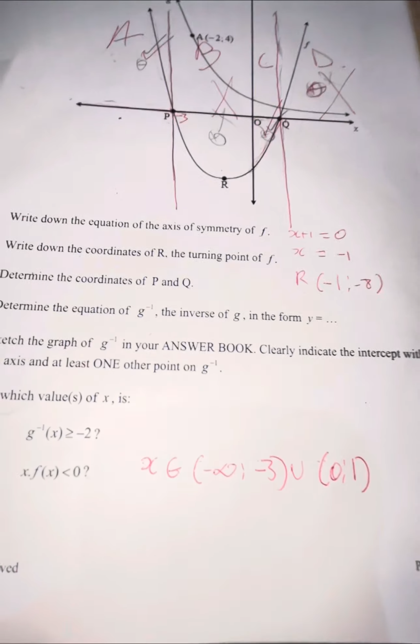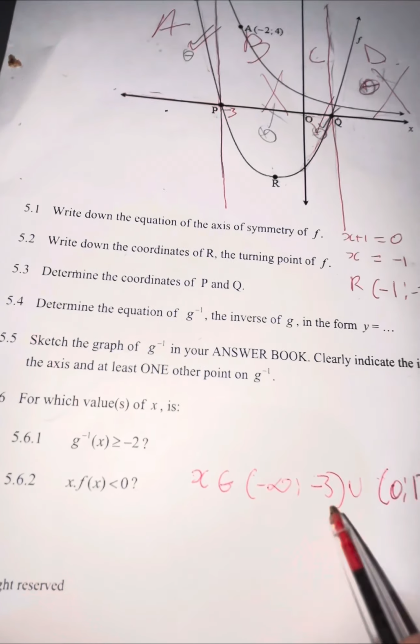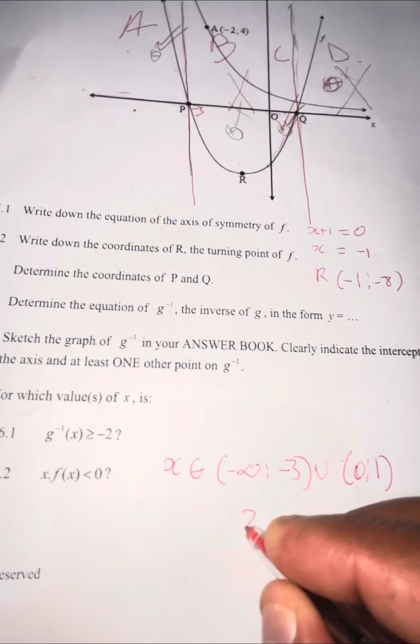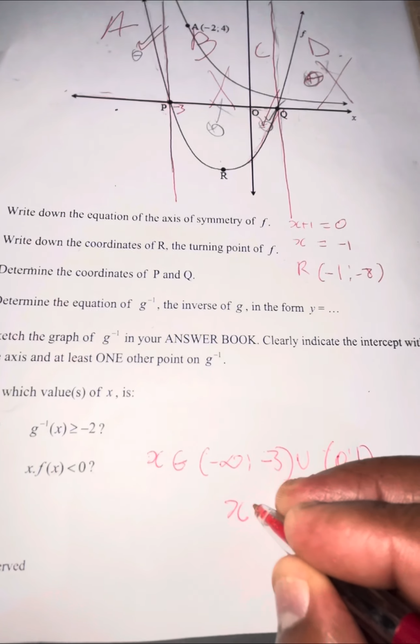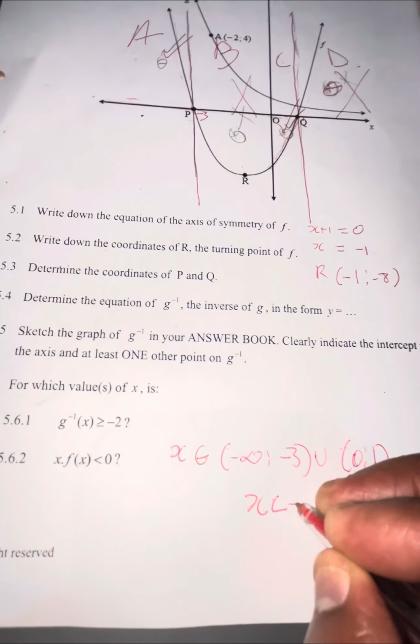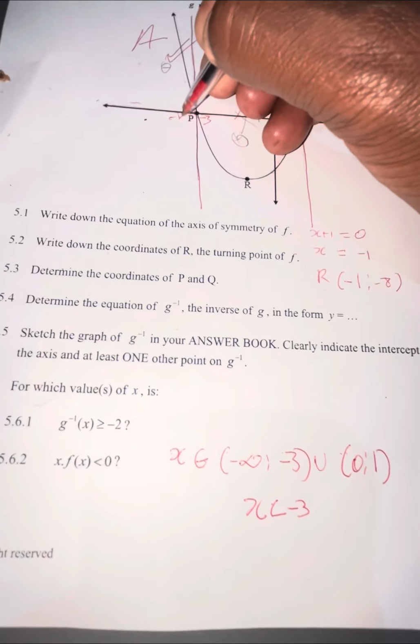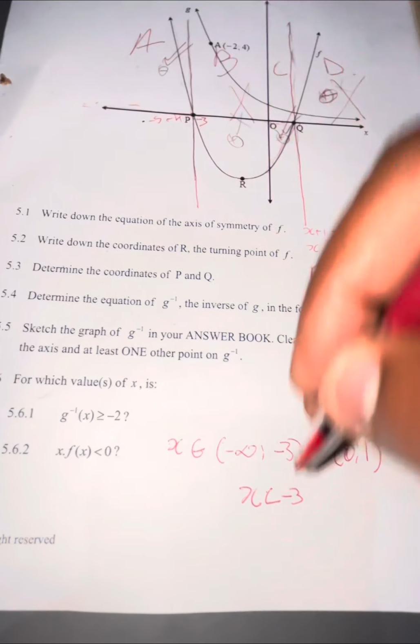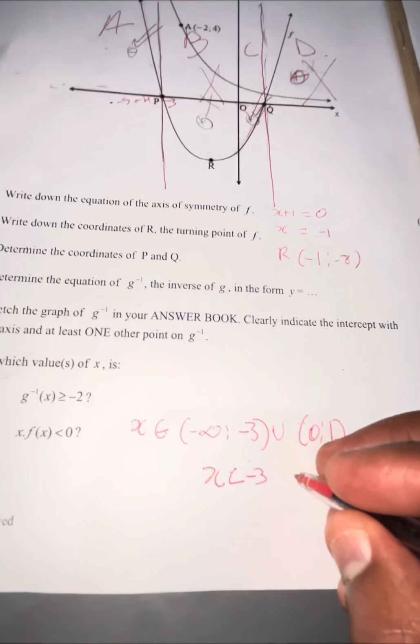Or you can use the inequalities to say for this part here, you can say x is less than -3, because -4, -5 up to -infinity, they're less than what? -3.